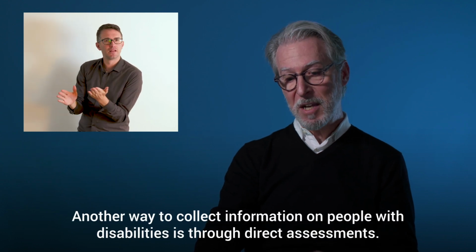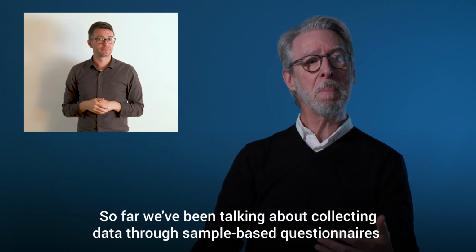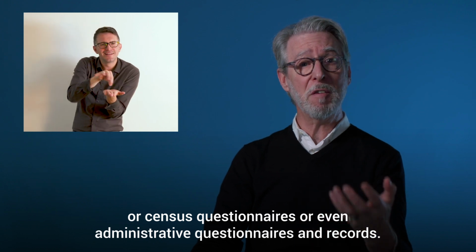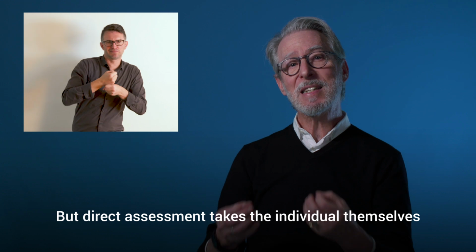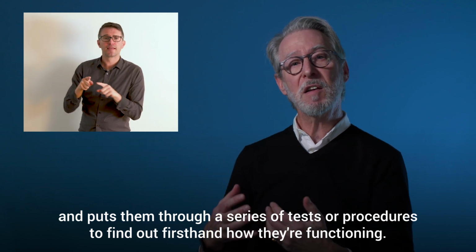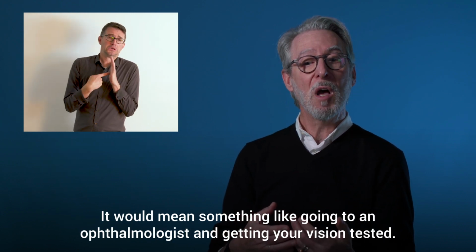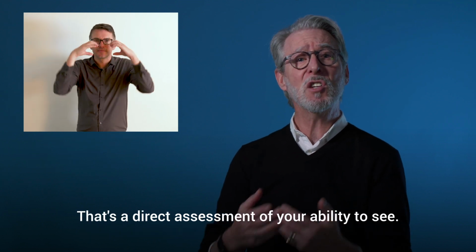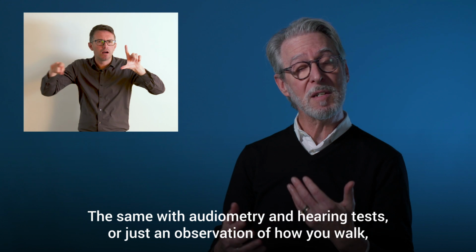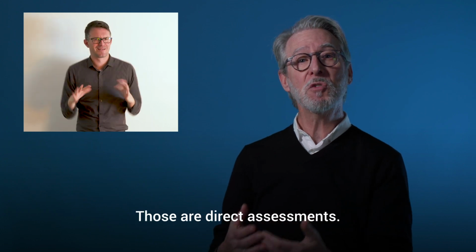Another way to collect information on people with disabilities is through direct assessments. So far, we've been talking about collecting data through sample-based questionnaires or census questionnaires, or even administrative questionnaires and records. But direct assessment takes the individual themselves and puts them through a series of tests or procedures to find out firsthand how they're functioning. It would mean something like going to an ophthalmologist and getting your vision tested. That's a direct assessment of your ability to see. The same with audiometry and hearing tests, or just an observation of how you walk, how you're able to move about. Those are direct assessments.